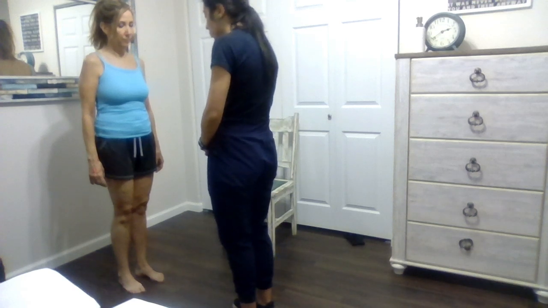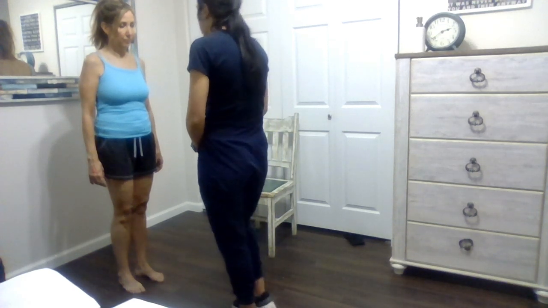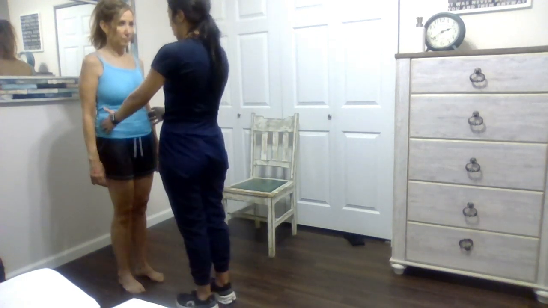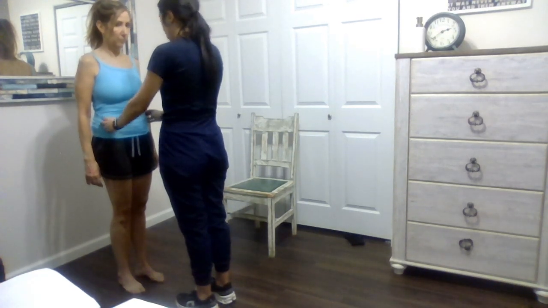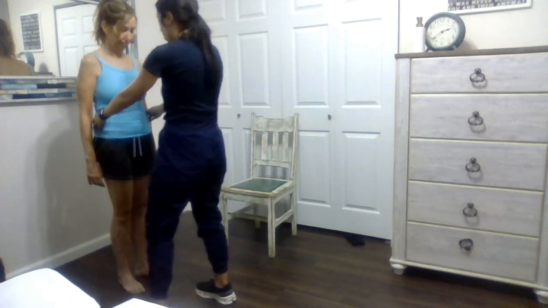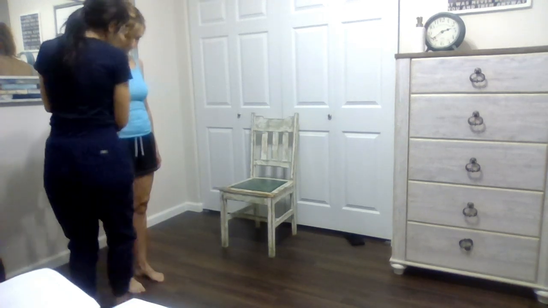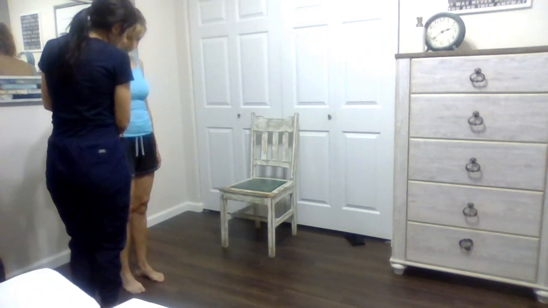Okay. And to move on to palpation, we'll go ahead and again revisit the iliac crest. Any pain? Okay. Move on to the anterior superior iliac spine. Pain?